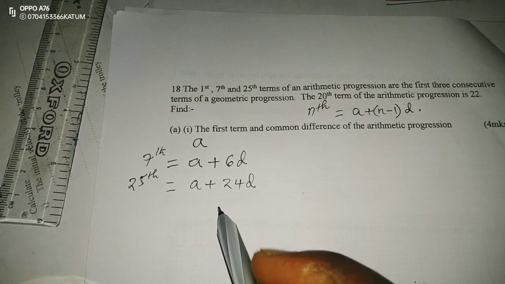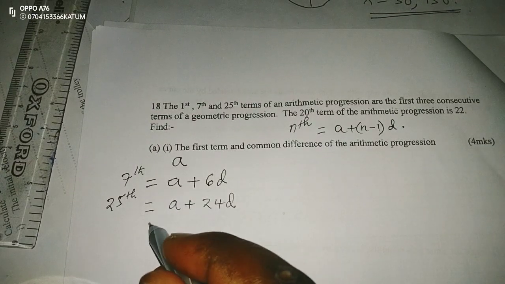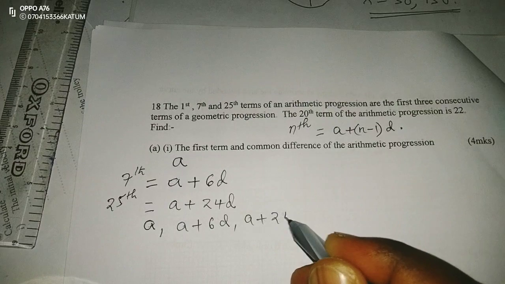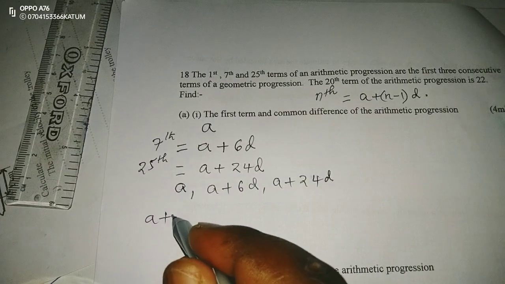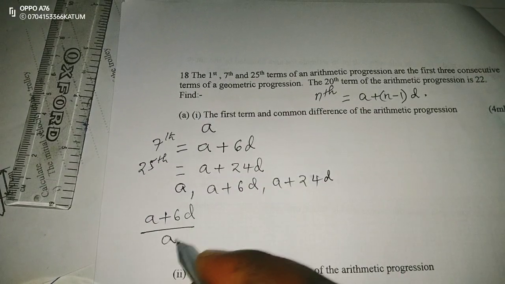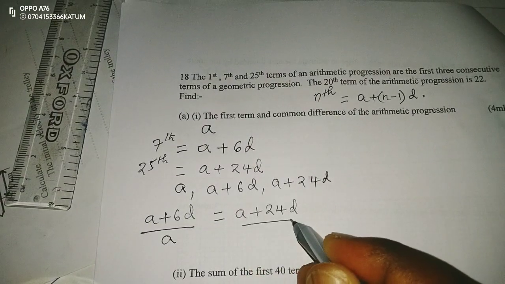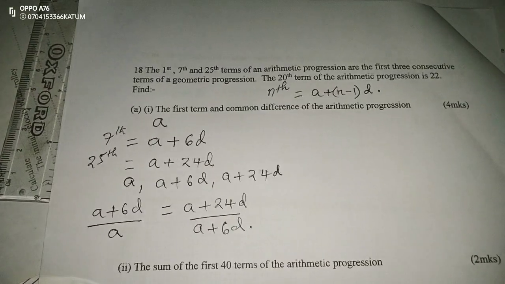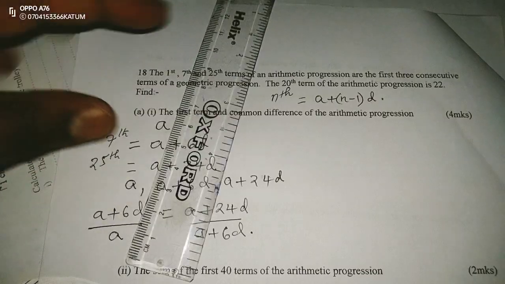Now that they are consecutive, it means they have a common ratio. There is a common ratio relating them. So, because they are in this order, when we take the second term, A plus 6D, over the first, it will be the same as taking the third over the second, because there is a common ratio relating them. There is not a common difference, but a common ratio in this case.